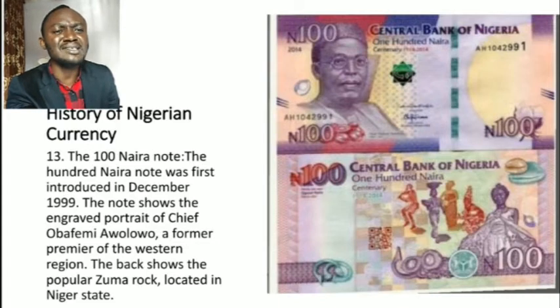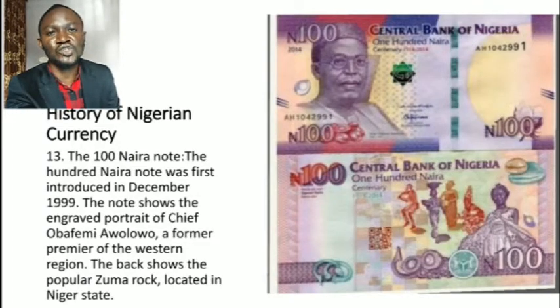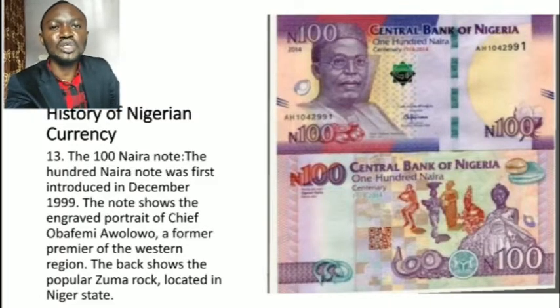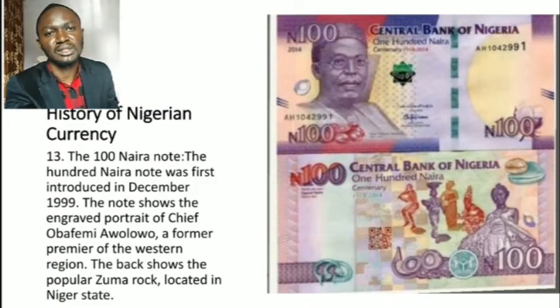You see, the man is highly respected in the history of Nigeria, so we put his portrait on the 100 Naira note as a mark of honor and respect, in recognition of his contribution to nationhood. I wish to add that he has been recognized as the first to introduce free education in Nigeria, precisely in the Western region, when he was premier of that region.